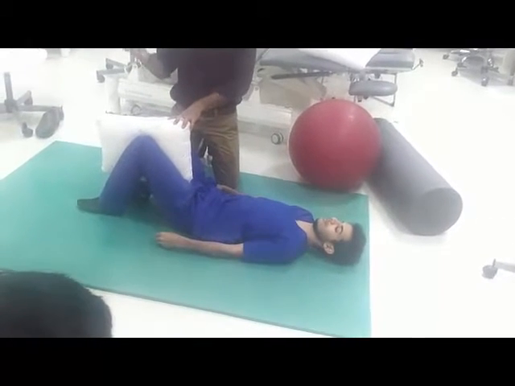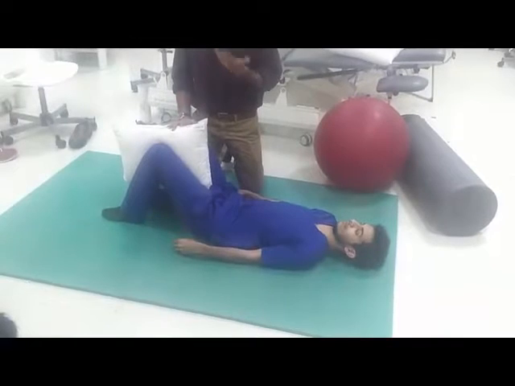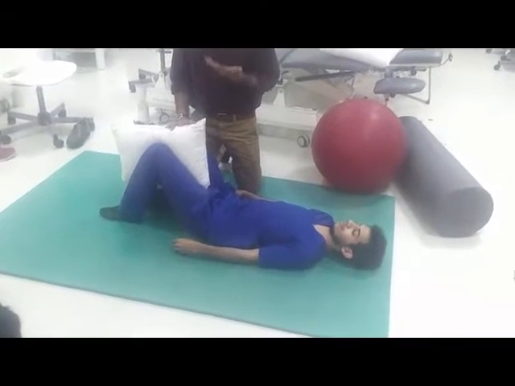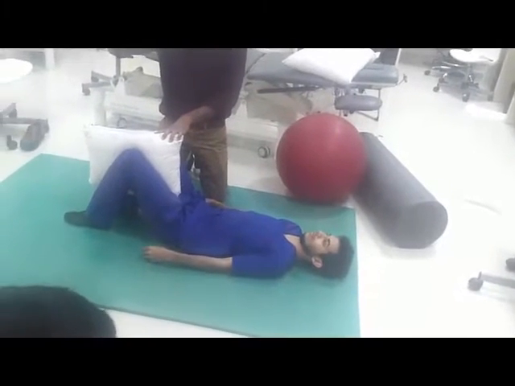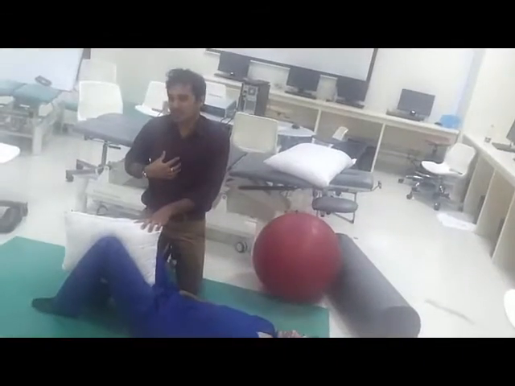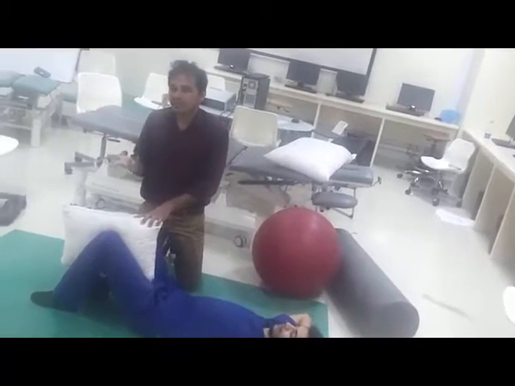One of the important things when you are doing any kind of exercises is the patient should keep breathing. Patient should not stop. Because of scoliosis, what happens? Main problems are pulmonary dysfunction and back pain. So it is very important.